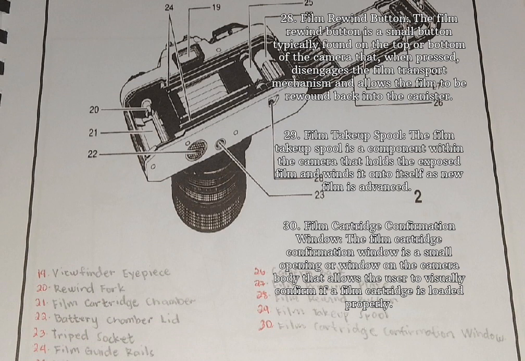The film take-up spool is a component within the camera that holds the exposed film, winding it into itself, and advances new film. Number 30 is the film cartridge confirmation window. The film cartridge confirmation window is a small opening or window on the camera body that allows the user to visually confirm if a film cartridge is loaded properly.